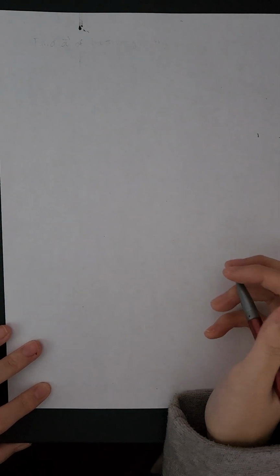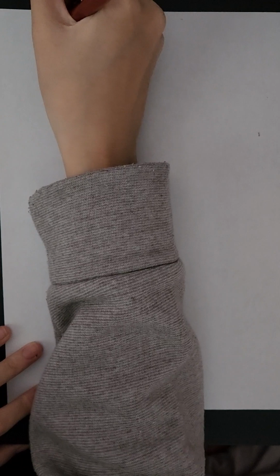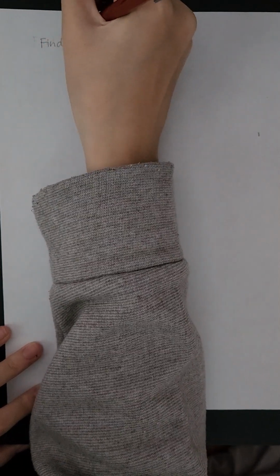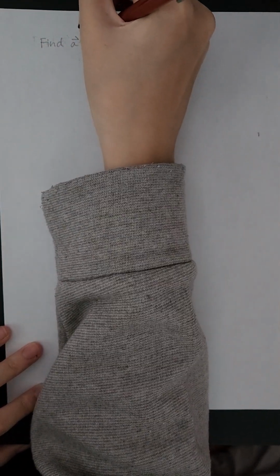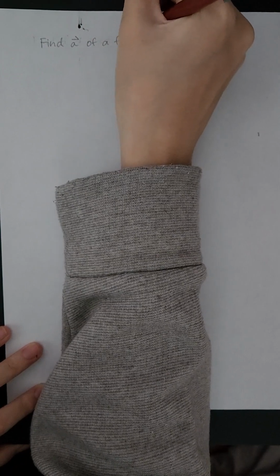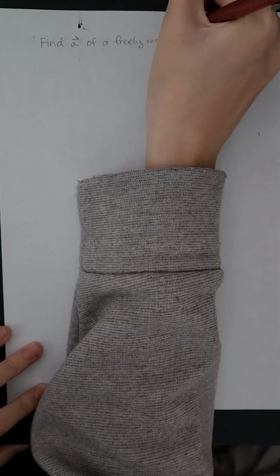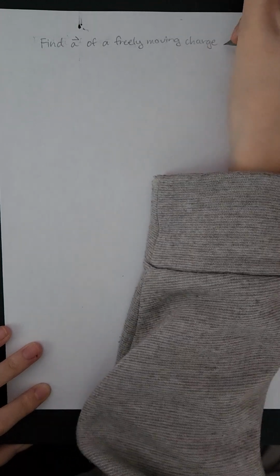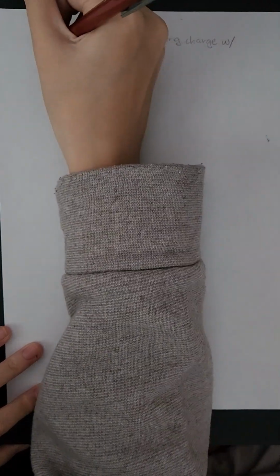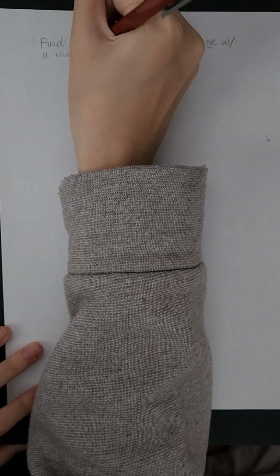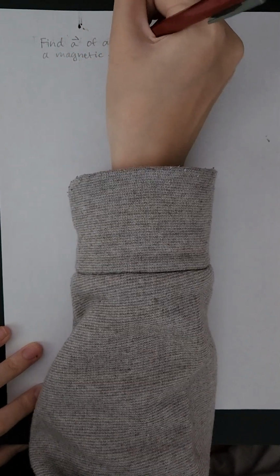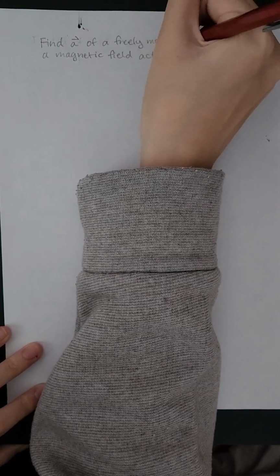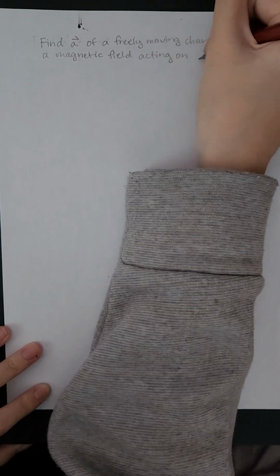For this problem, we are asked to find the acceleration of a freely moving charge with a magnetic field acting on it.